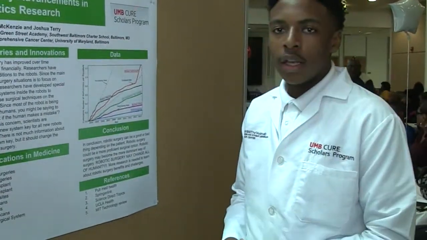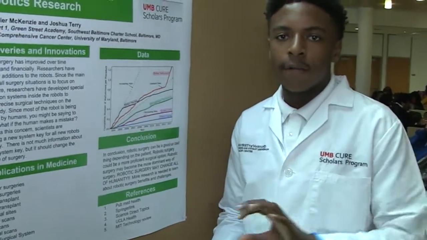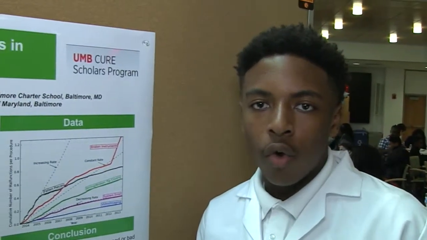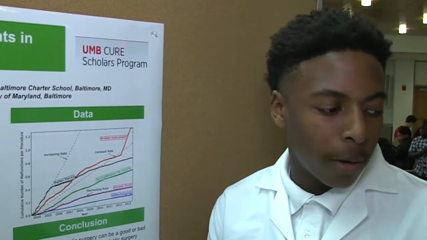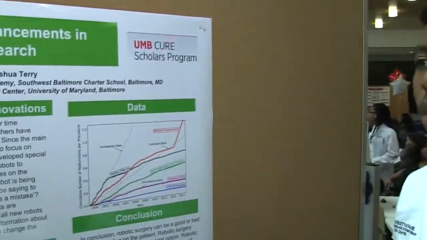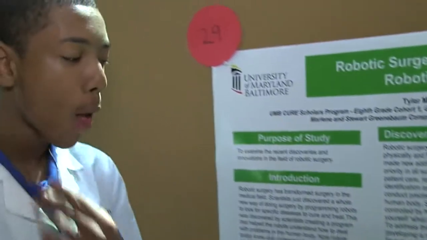They also added a system key, so if the person makes a mistake behind the robot, then it will automatically autocorrect its way to help fix it and heal it. In the medical field, the number one priority of robotic surgery is to help the patient. So they did that by putting it in different locations to find different statistics about whether people would prefer to use robots or human surgery. Now, this data, I'll let my partner, Tyler McKenzie, take over from here.